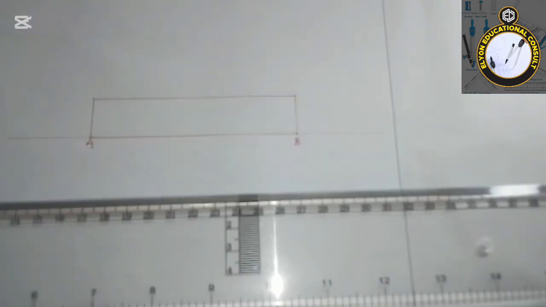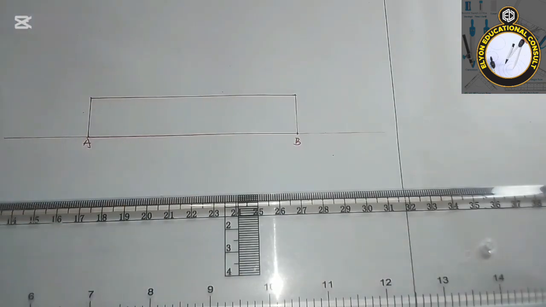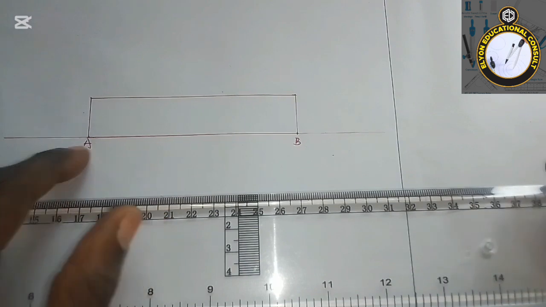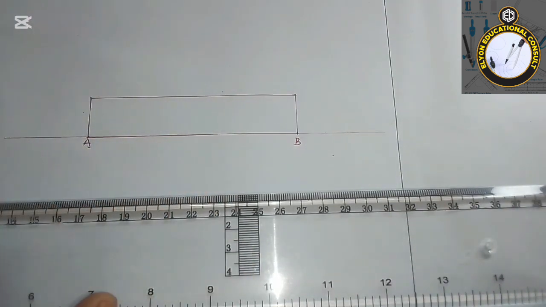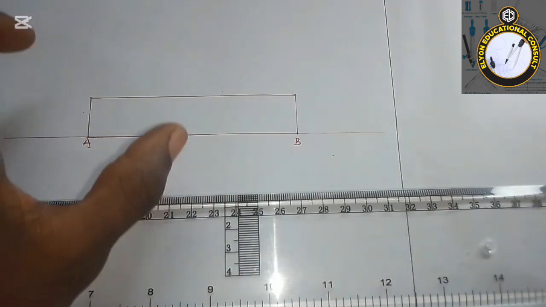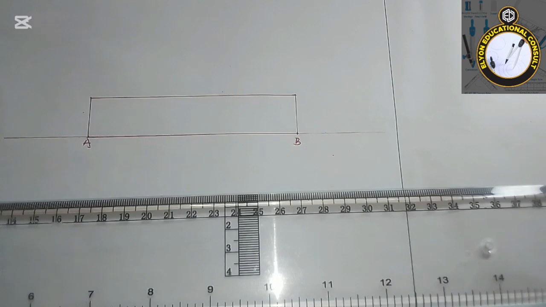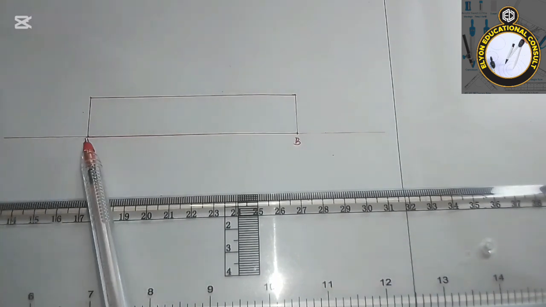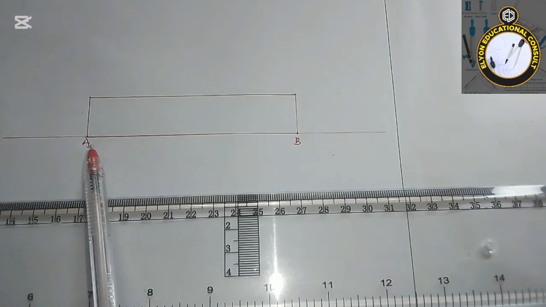Okay. So this is my length of scale, with the height stated there. So the next thing I'll be doing now is dividing this length of scale into 6 equal parts. Why am I dividing into 6 equal parts?